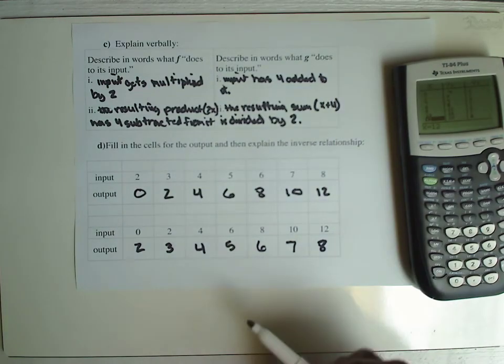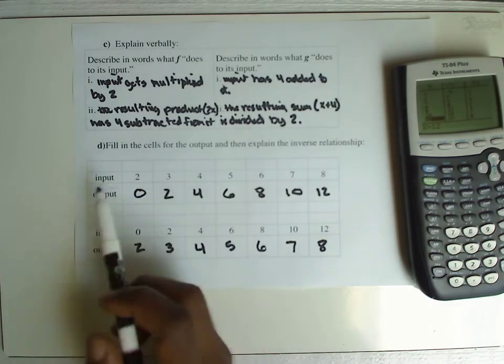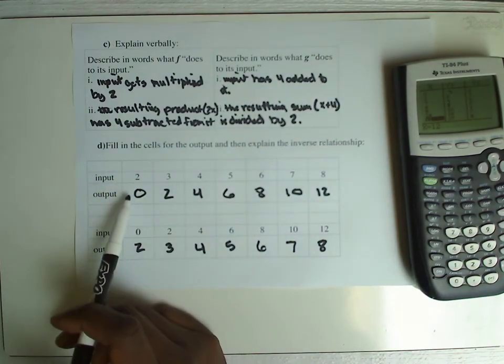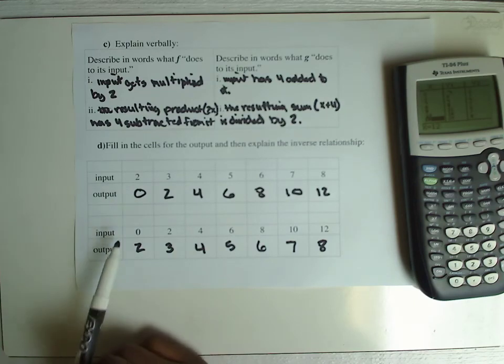Now when I look at this, since my top one was F, when I input 2, my output was 0. But if I go down to the G section here, when my input is 0, my output is 2.